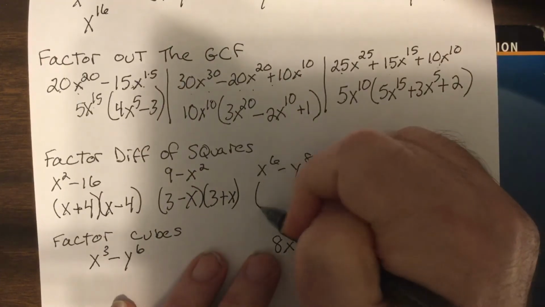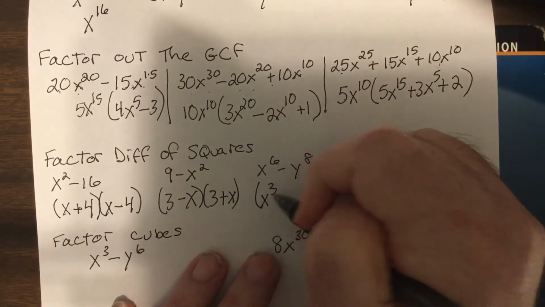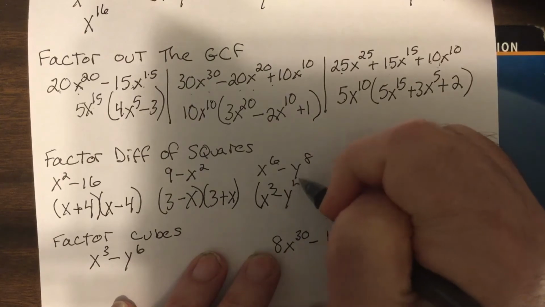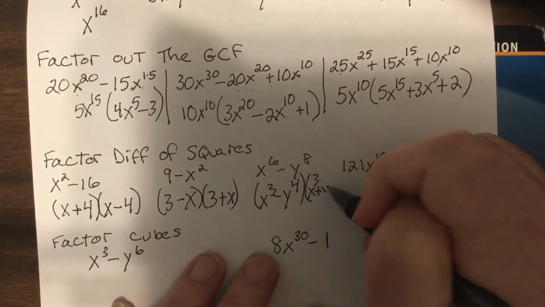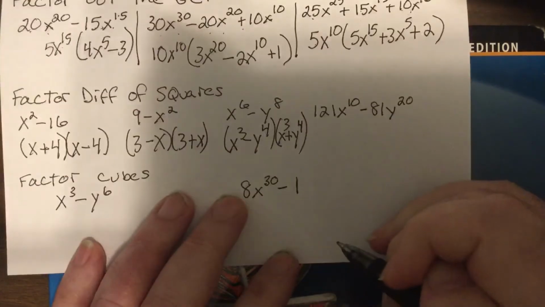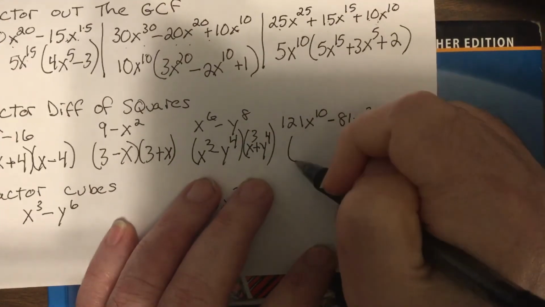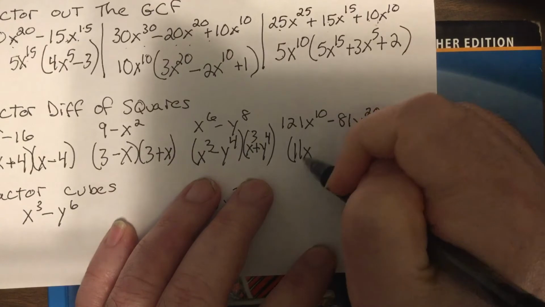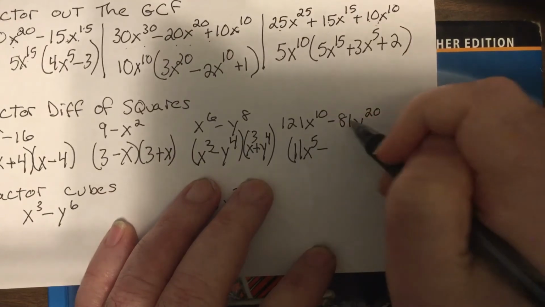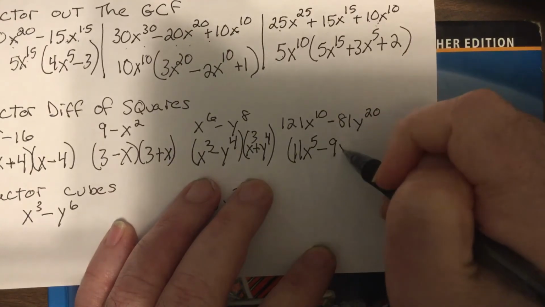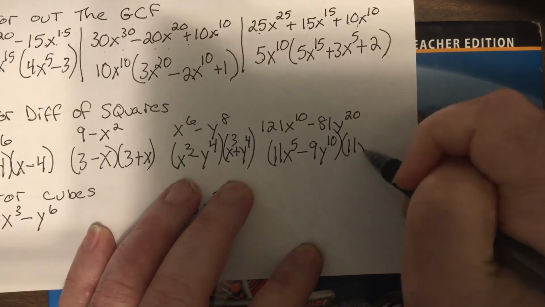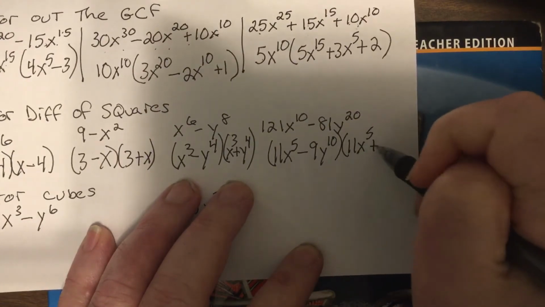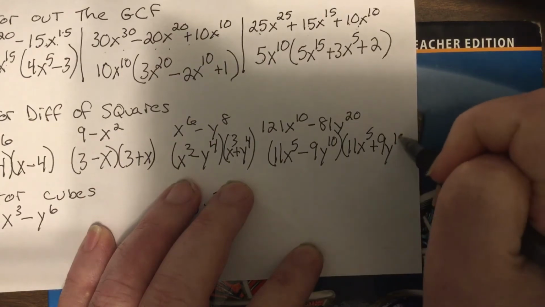So this one would be X cubed minus Y to the 4th, X cubed plus Y to the 4th. Squeezing it in there. And this one would be 11 X to the 5th minus 9 Y to the 10th, 11 X to the 5th plus 9 Y to the 10th.